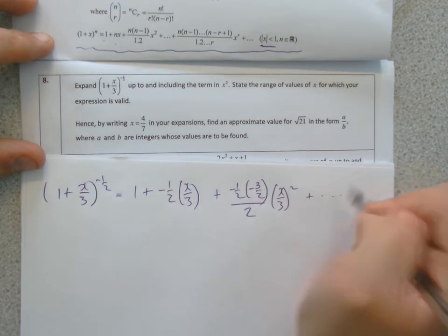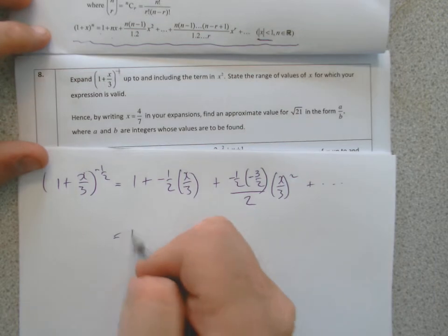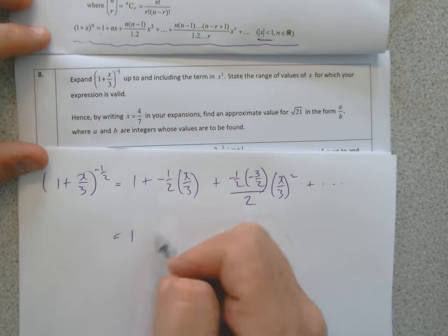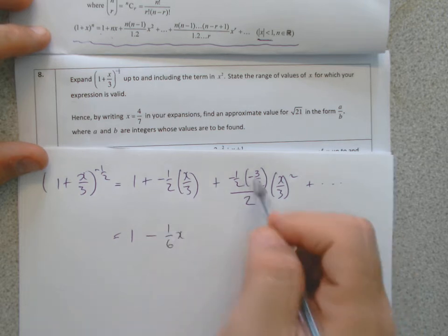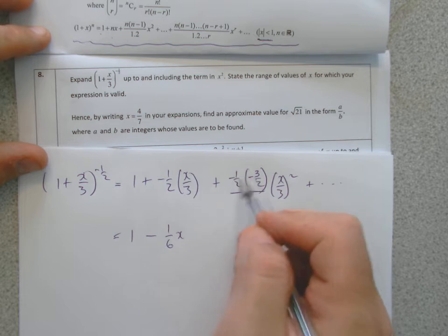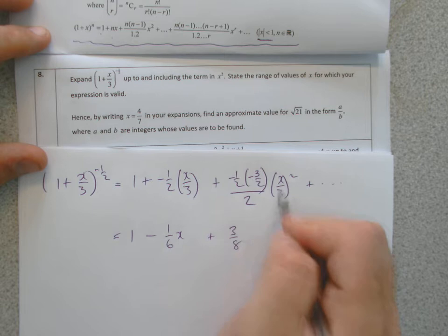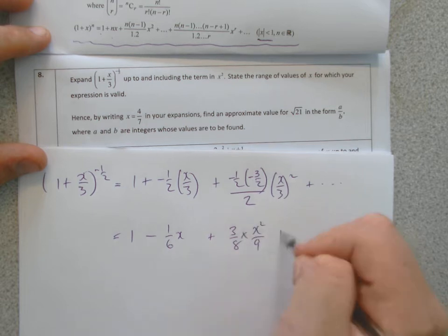Okay, and then that's it. We need to go up to x squared. So if we work this out, 1, and now times the fractions here, you get 6 on the bottom, and there's a minus there, so it's minus 1/6 x. Here then, 2 minuses make a plus, so that'll be 3 over 8. Use your calculator, and then you've got to square this, so that would be x squared over 9, plus dot dot dot.